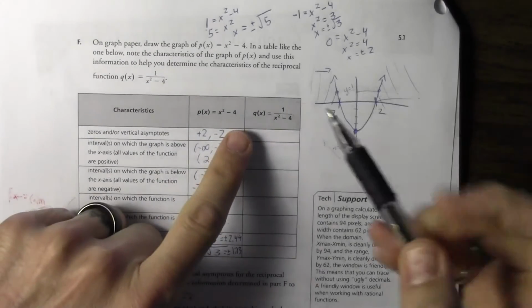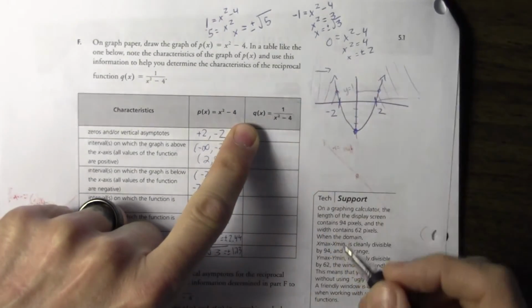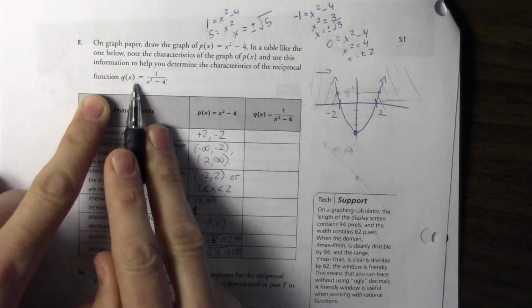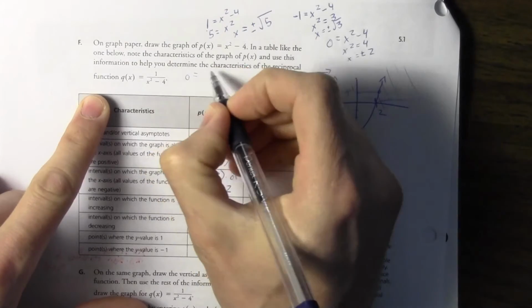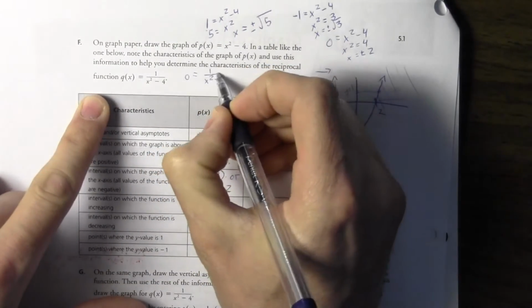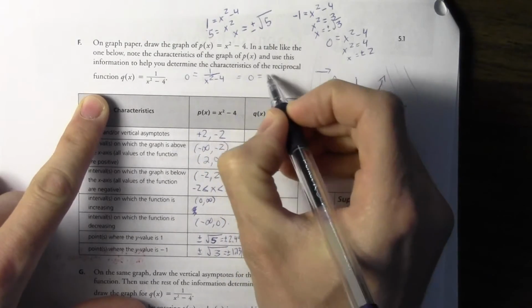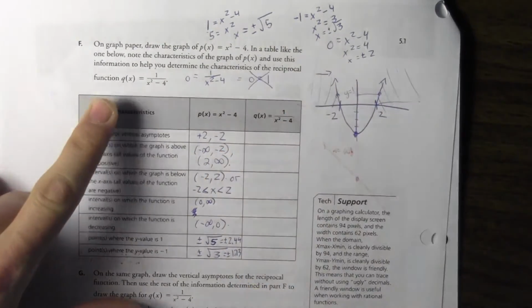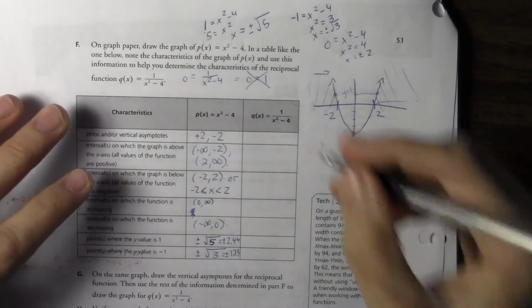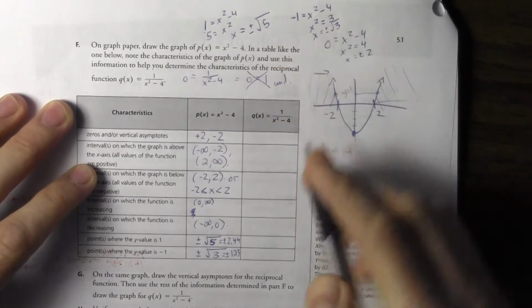Right, exactly. If we were to try and plug in 0 here, here's our equation: if I said 0 is equal to 1 over x squared minus 4, this would give me 0 equals 1. So it doesn't exist. That's undefined, so there are no zeros.